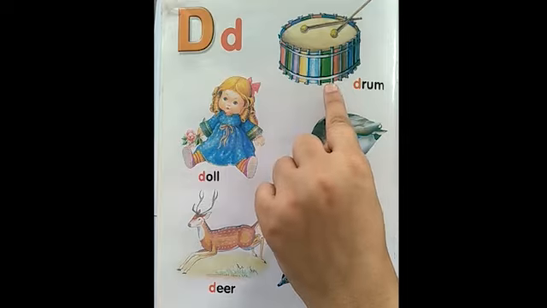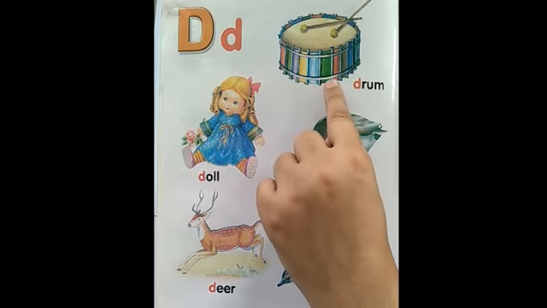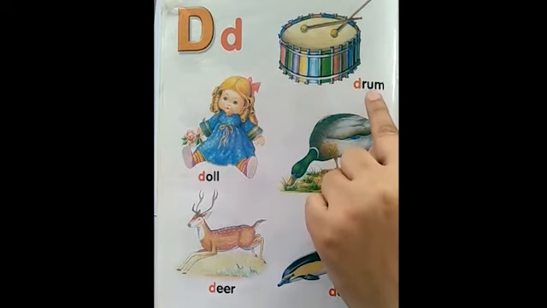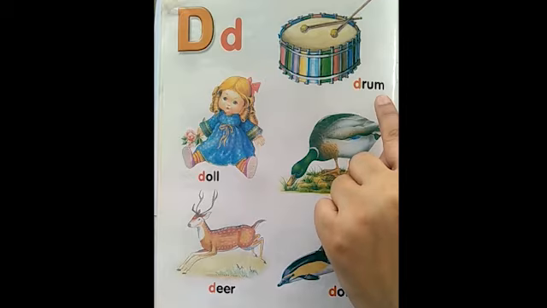What is this? It is drum. Drum. We beat a drum.